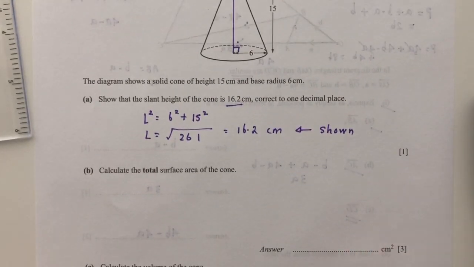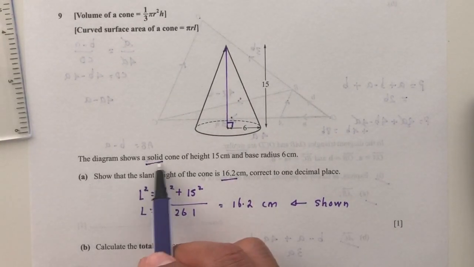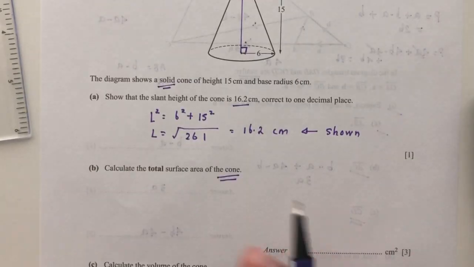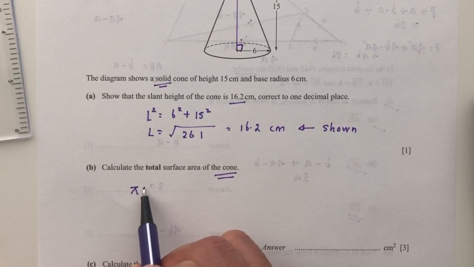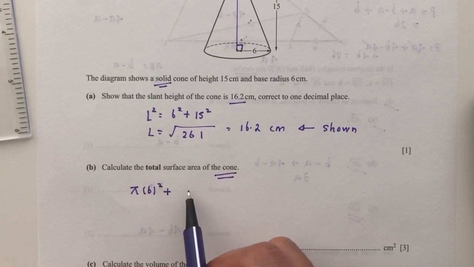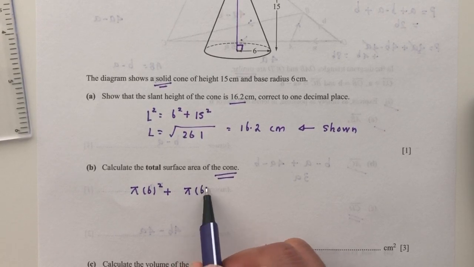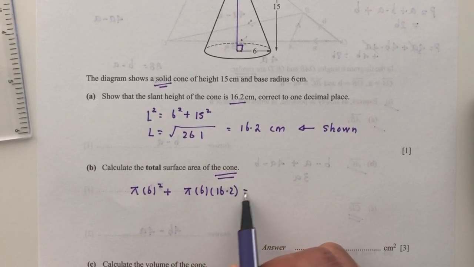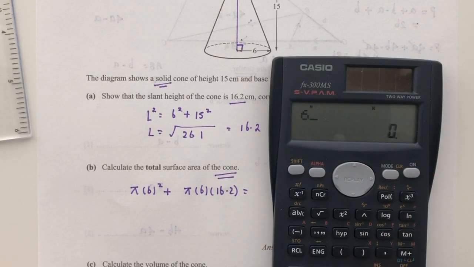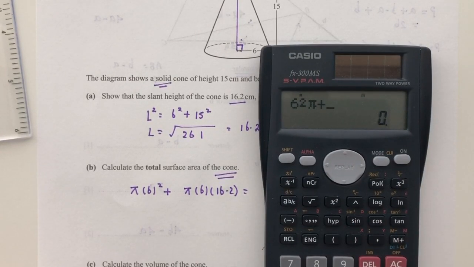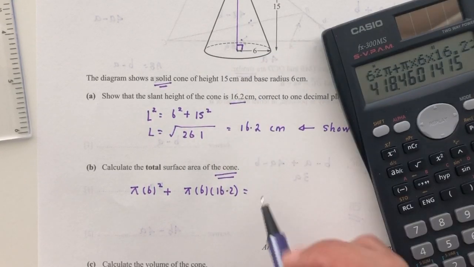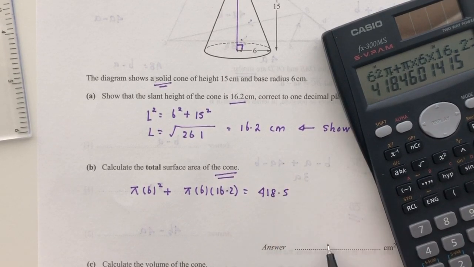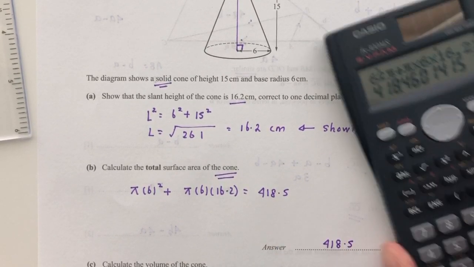Now part 2, calculate the total surface area of this cone. So it tells you that it is a solid cone. It means that it is closed at the bottom as well. So we have two areas here. Area of the base, which is area of a circle, pi r square, which is 6 square, plus area of cone, curved surface, will be pi r L, which is 16.2. So 6 square pi plus pi times 6 times 16.2. That should be 418.5. So this will be your total surface area.